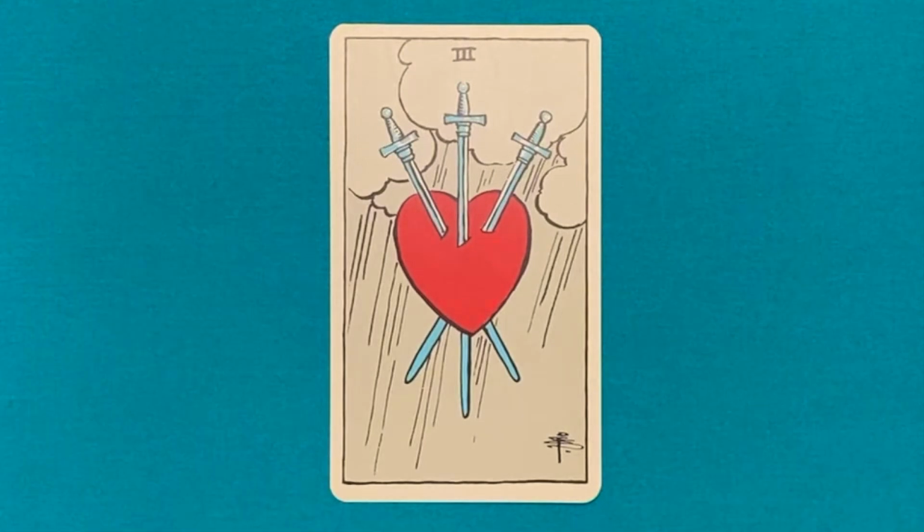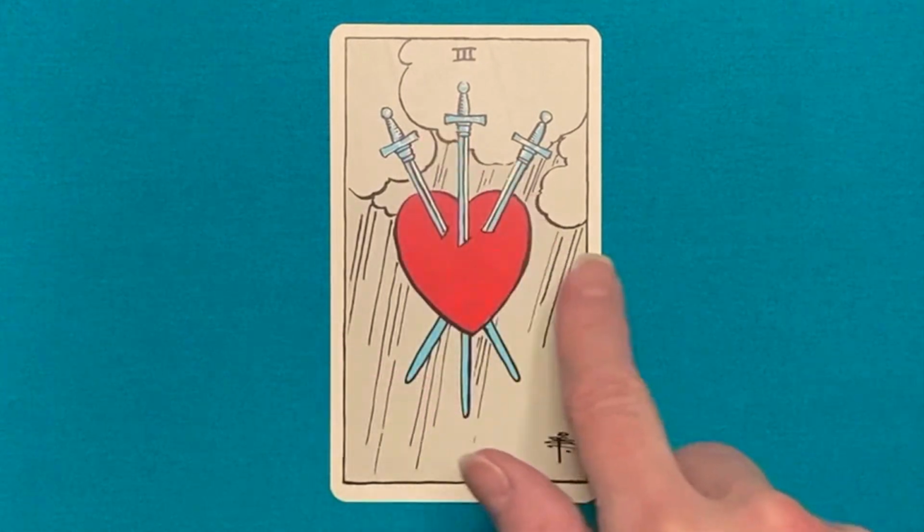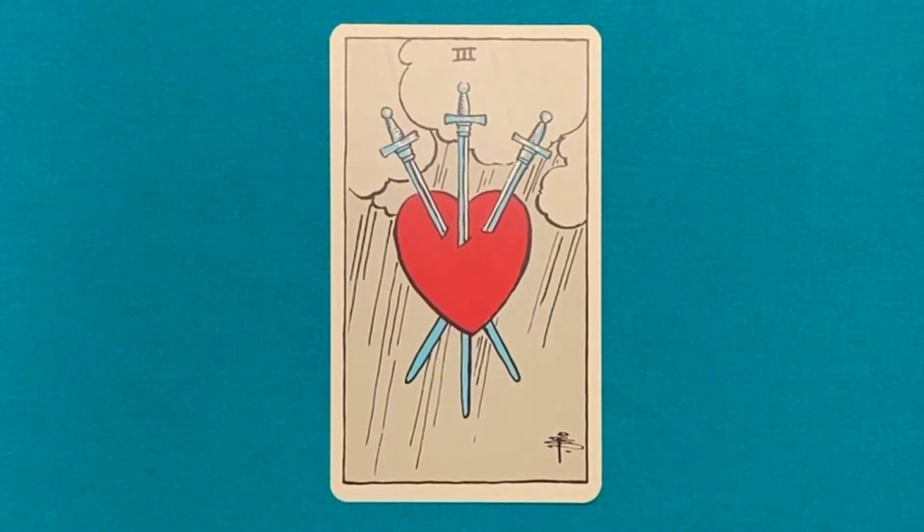We often see this card in a reading when there is some type of relationship difficulty, separation, love lost, alienation, betrayal, or feeling abandoned. It can also relate more generally to conflicts, quarrels, negative gossip from others, painful truths, or rejection.